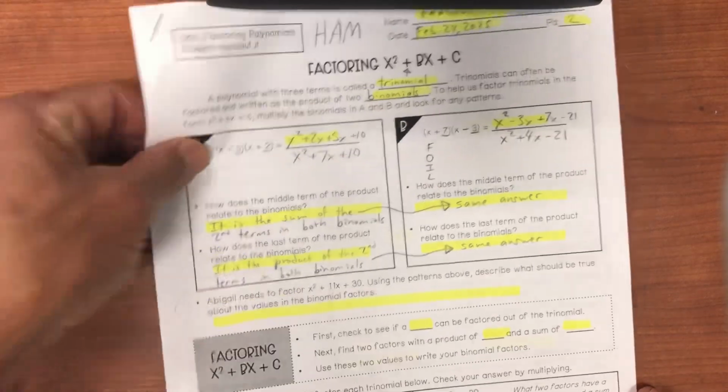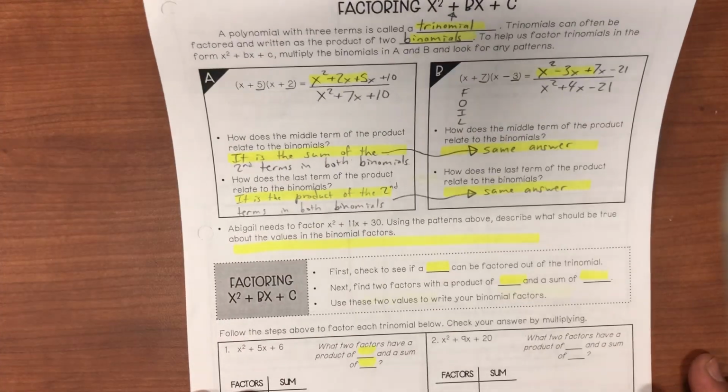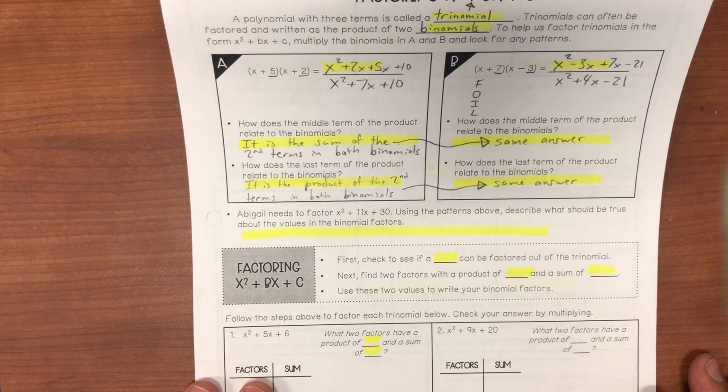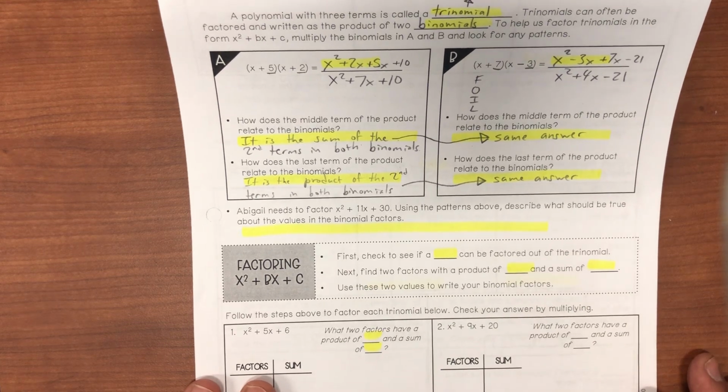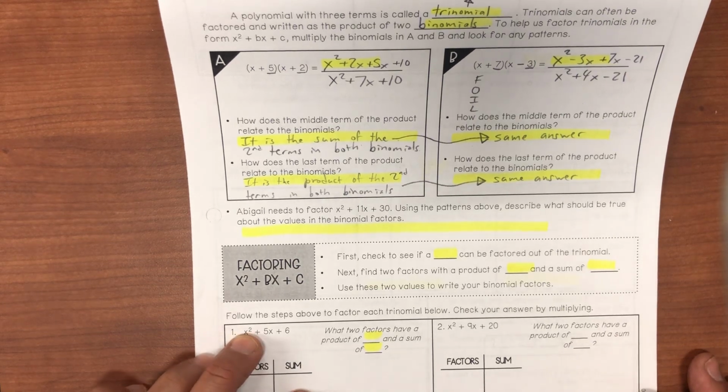Moving down, Abigail needs to factor x squared plus 11x plus 30 using the patterns above. Describe what should be true about the values in the binomial factors. Sorry, I'm just reading the question one more time.